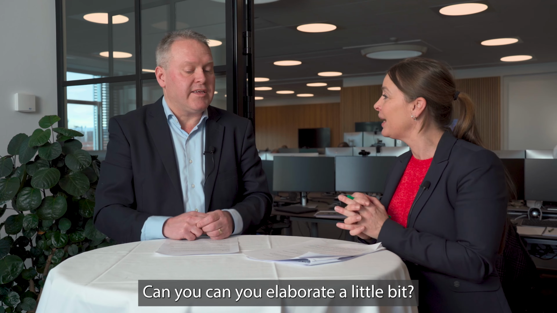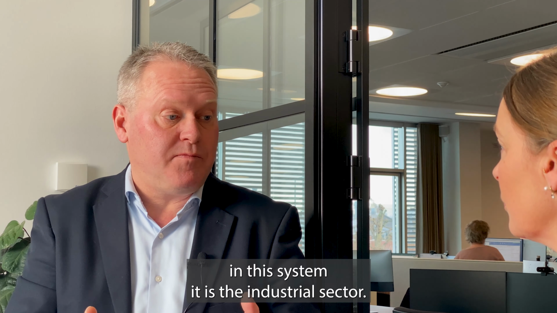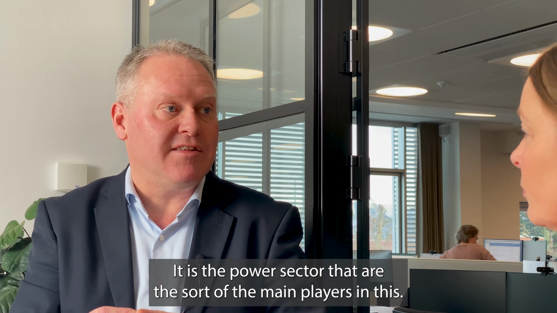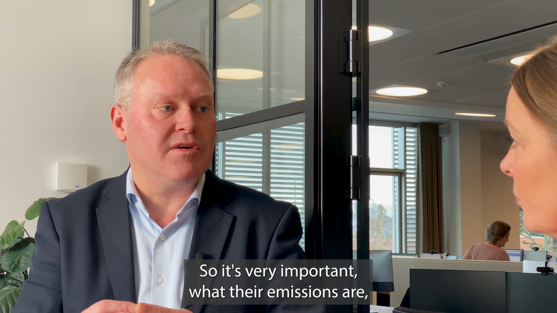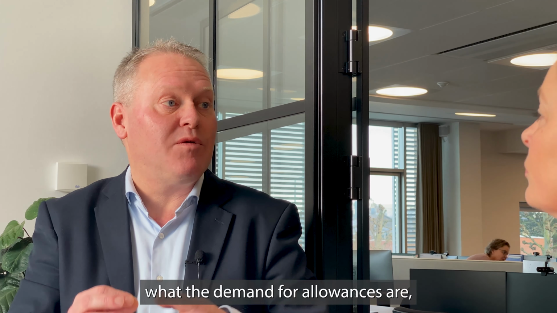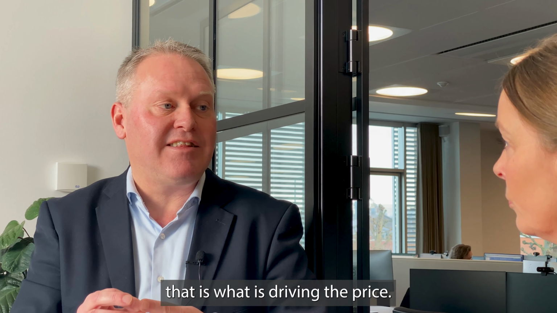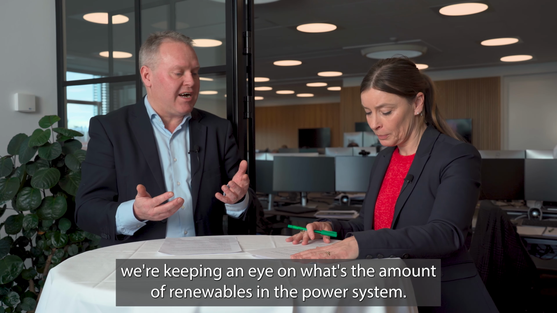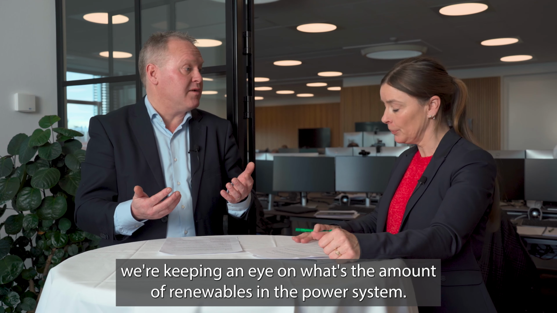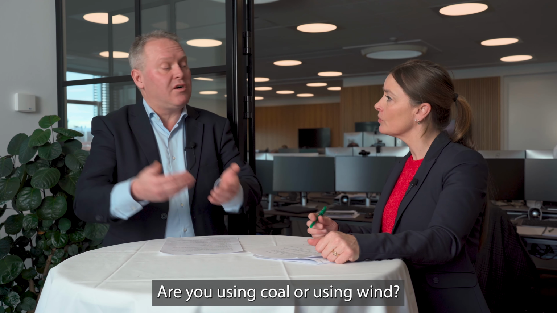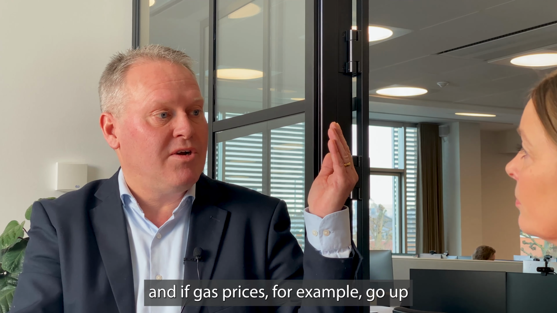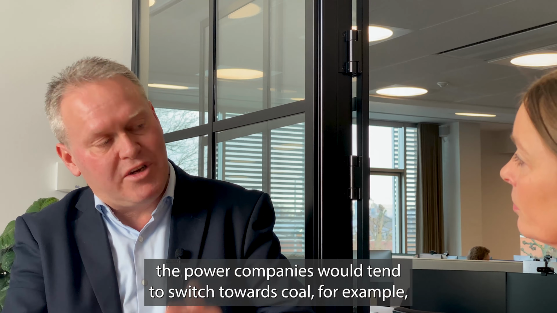Can you elaborate a little bit on that? Yes, it's important to understand that in this system, it is the industrial sector and the power sector that are the main players. So it's very important what their emissions are and what their demand for allowances is. That is what is driving the price. That is why we're keeping an eye on the amount of renewables, for example, in the power system. Are you using coal or wind? If you're using wind, there's no demand for EUAs. If you're using coal or natural gas, there will be demand.